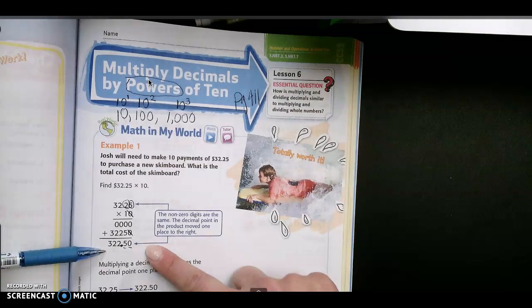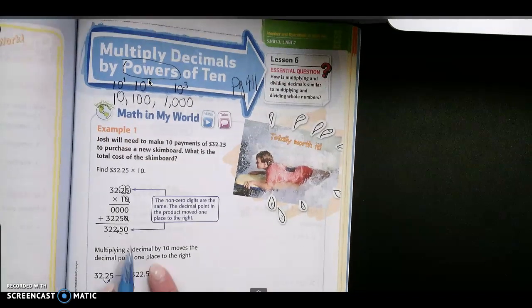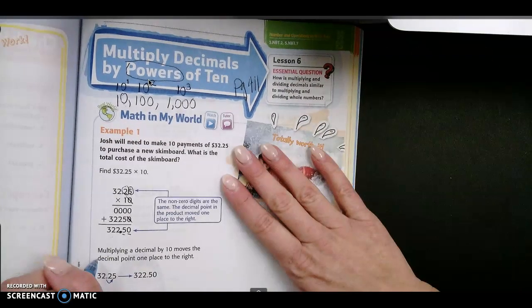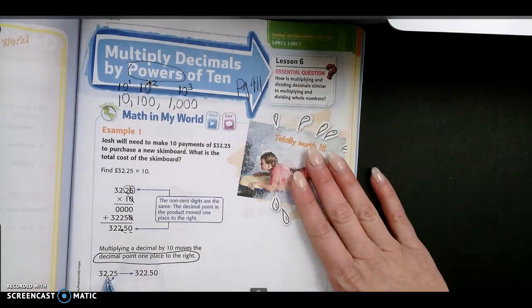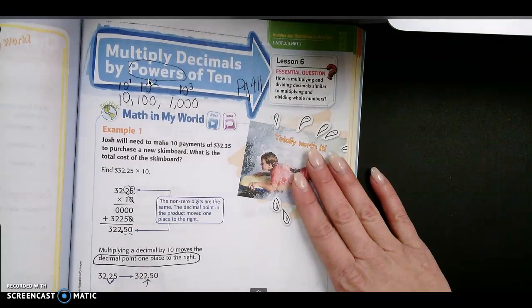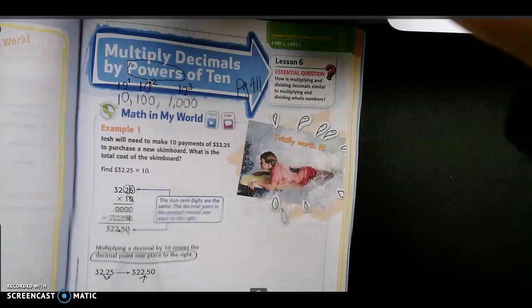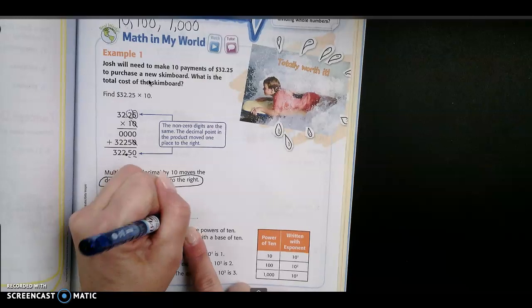Okay, here's the math. Here's the long way, and you're welcome to do it this way. Or, multiplying a decimal by 10 moves the decimal point 1 place to the right. So it went from being here, it moved 1 spot over to be here. So for every 0 in a power of 10, that's how many times the decimal will move to the right. Okay? So here, the skimboard is going to cost $322.50.